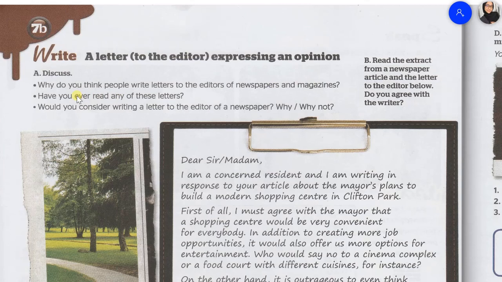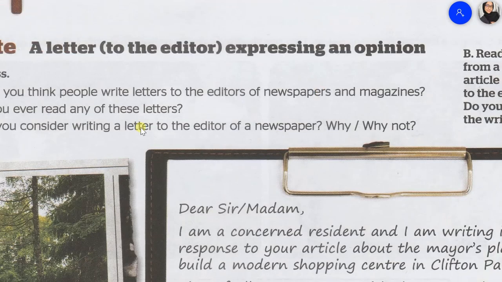Okay, before we begin, let's discuss these 3 questions first. Okay, the first one, why do you think people write letters to the editors of newspapers and magazine? Kenapa kamu rasa orang tulis surat kepada editor magazine ataupun surat khabar?